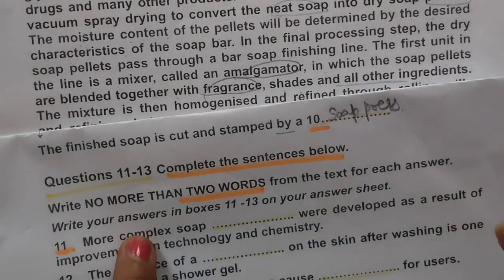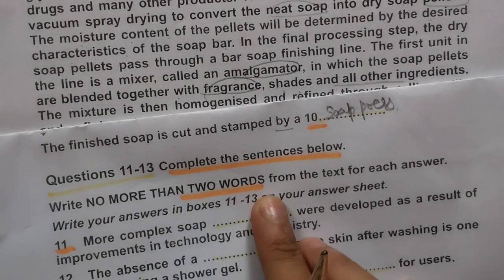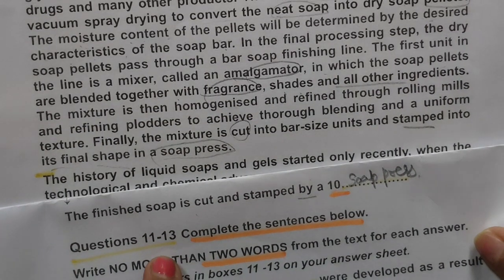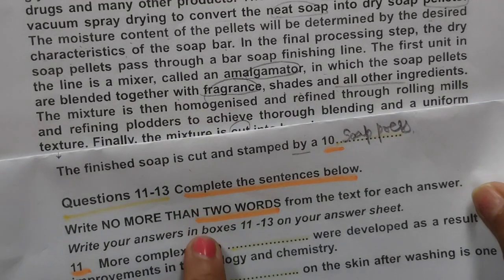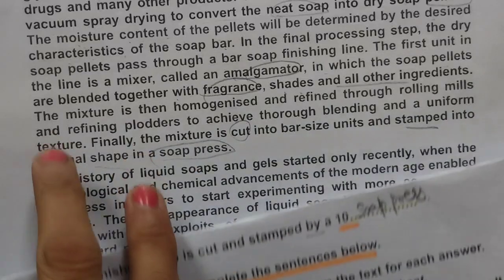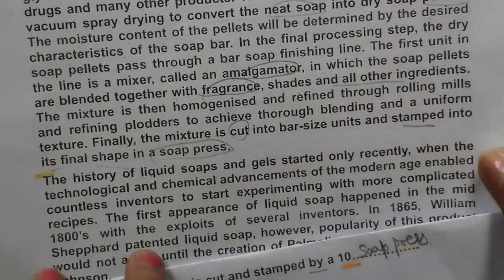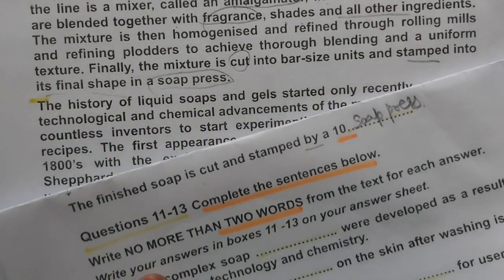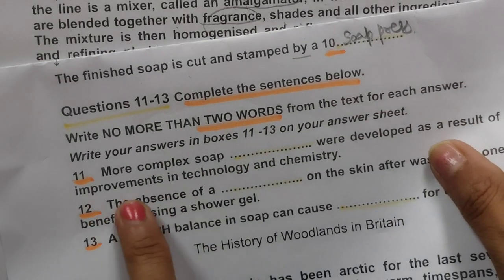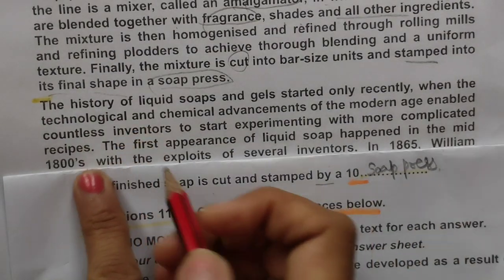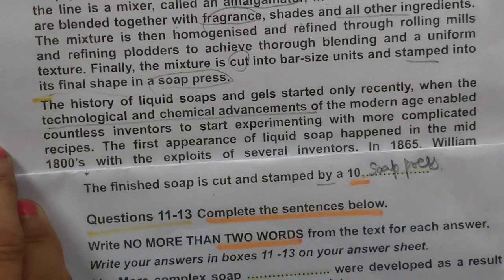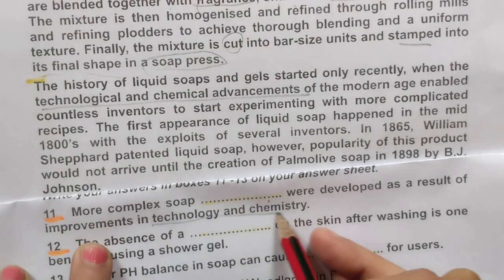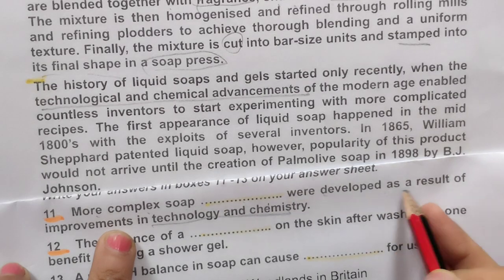Now let's do the next question. Complete the sentences below. No more than 2 words. This is a good example of IELTS reading for finding the location for fill in the blanks. Complete the sentences. More complex soap. So next paragraph we will go one by one. We will find the location. More complex soap were developed as a result of improvement in technology and chemical advancement. The word is here, and I will show you the location fully. So this is the paragraph and we have got the location. More complex soap dash were developed as a result of improvement.